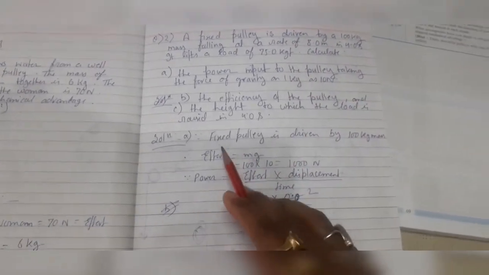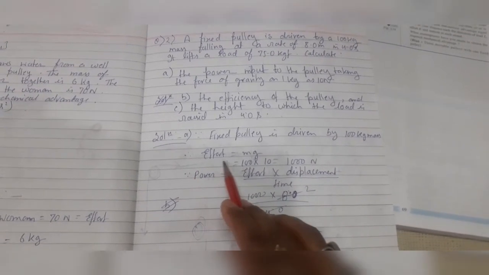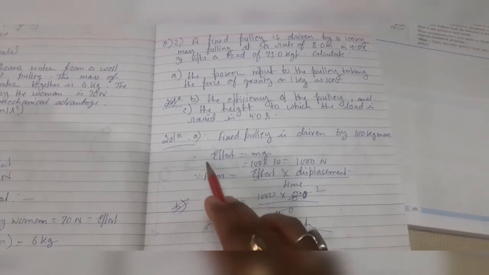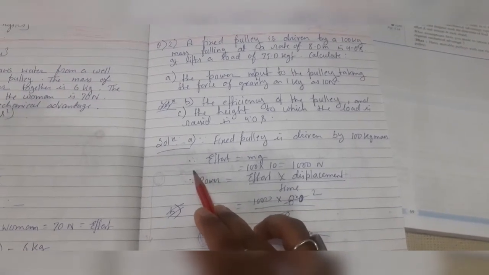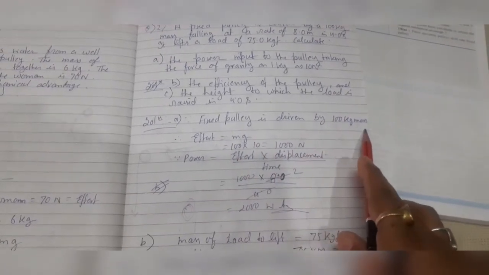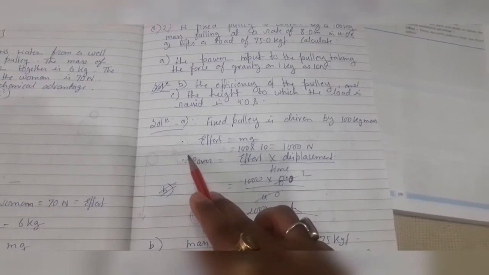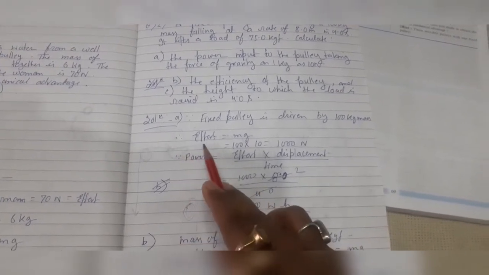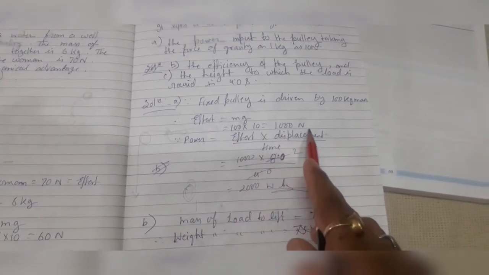Now coming to my answer, since the fixed pulley is driven by 100 kg mass, that body which drives this rope, it may be an animal or any vehicle, the mass of that body is 100 kg. So how much effort this vehicle or this animal is applying? That is mass into acceleration due to gravity, that is m into g, that is the weight. So the effort applied at this point is m into g, that is 100 into 10, that is 1000 Newton.